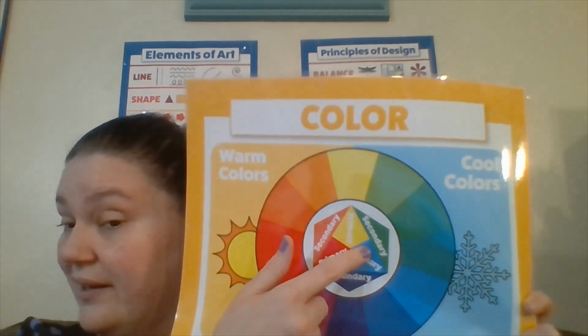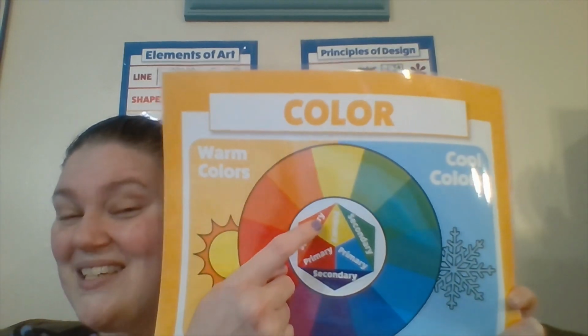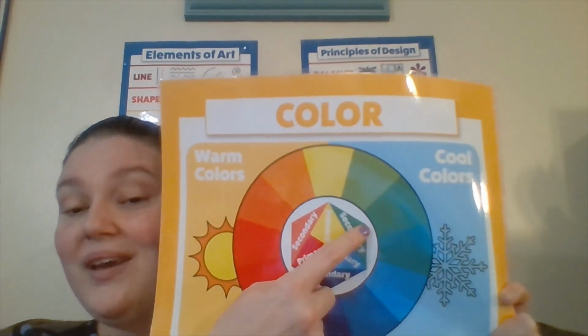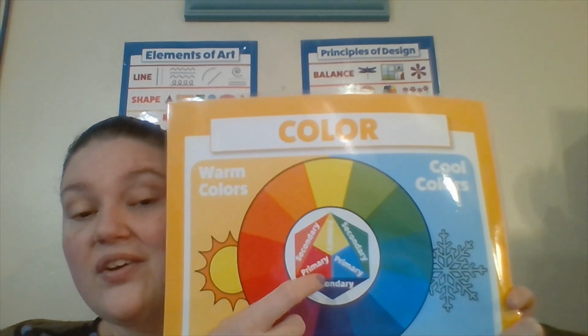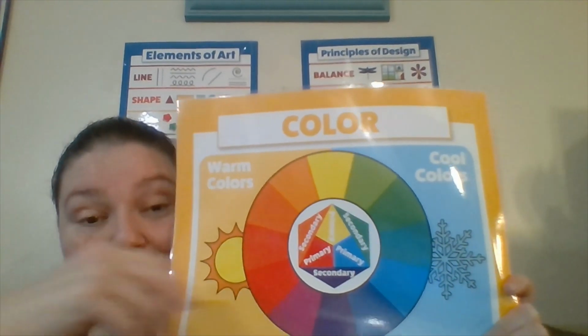Then what are the second group of colors? They're the secondary colors. Orange, purple, and green are the secondary colors. They're the colors that you find when you mix the primary colors in equal parts.